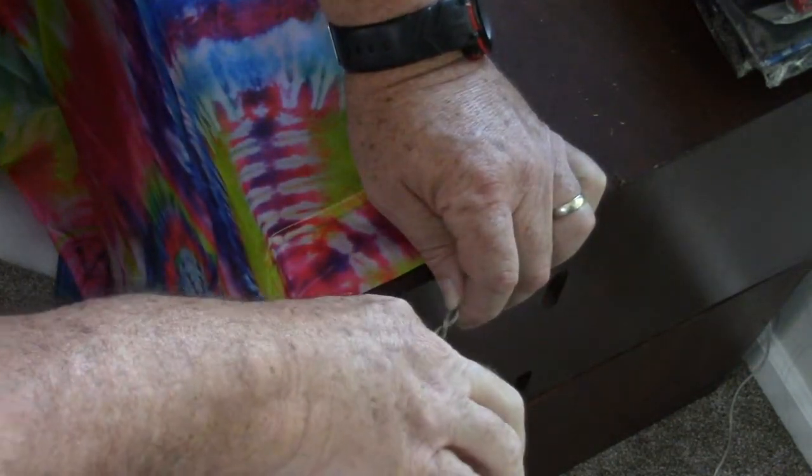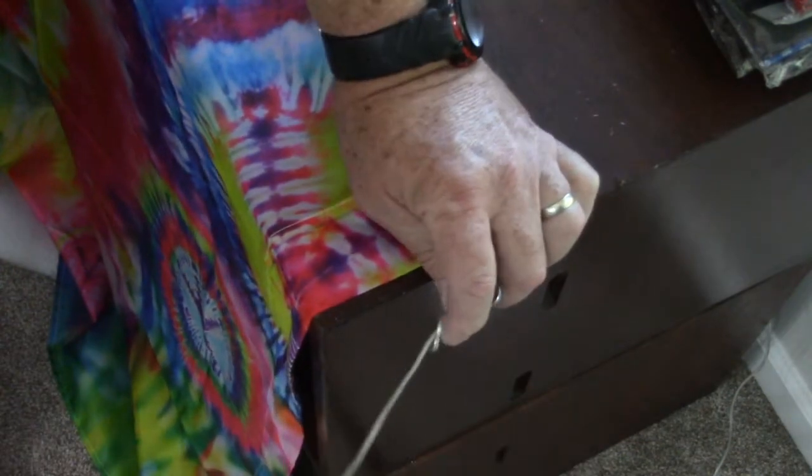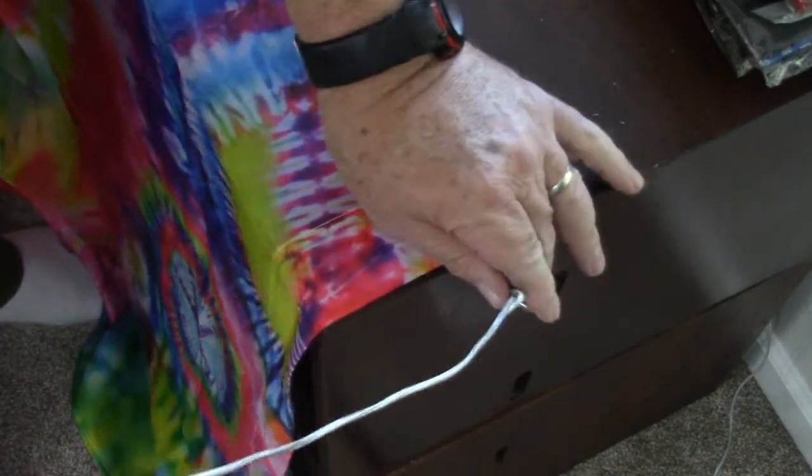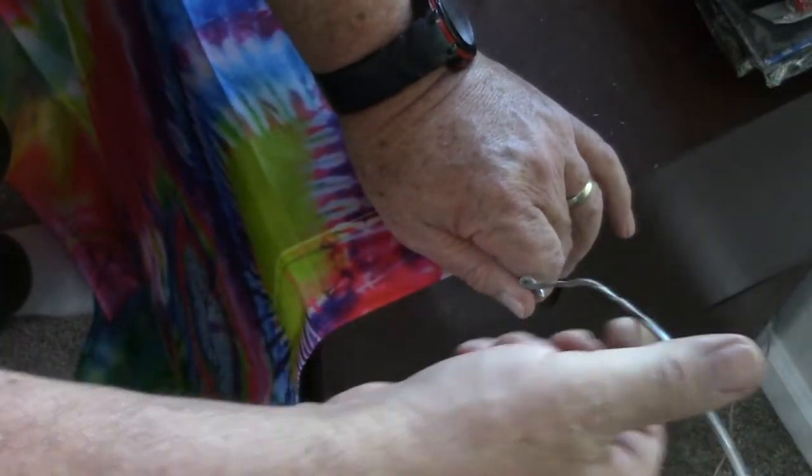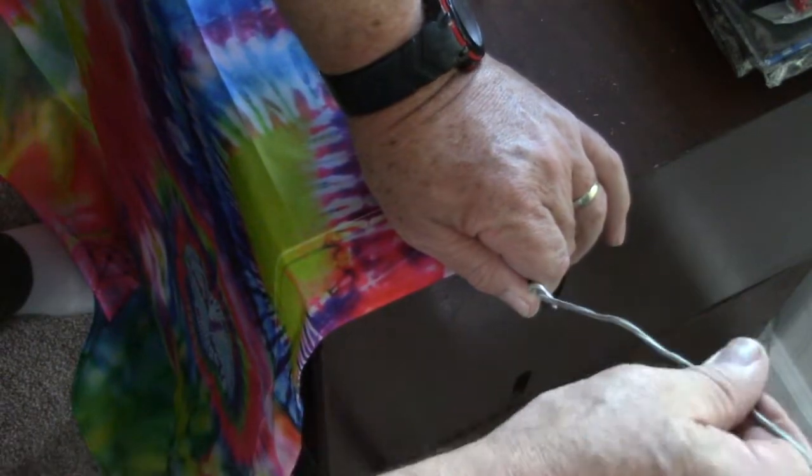I'll do the same thing here on the other end, and then when I go to put it on the I hooks, the J hooks, all I got to do is lift it up and then bend this wherever I want the height to be.